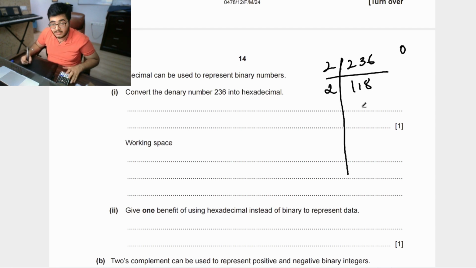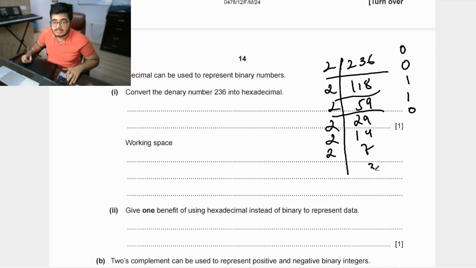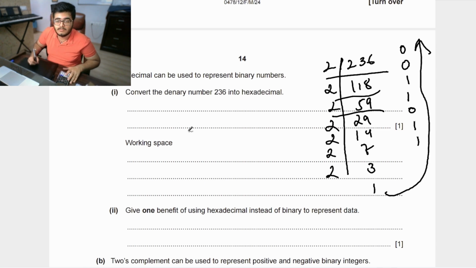Again 118 divided by 2 gives 59, remainder 0. Then 59 divided by 2 gives 29, remainder 1. Then 29 divided by 2 gives 14, remainder 1, 14 divided by 2 gives 7, remainder 0, 7 divided by 2 gives 3, remainder 1, 3 divided by 2 gives 1, remainder 1. So we'll read it this way. We have the binary number 1110 1100.